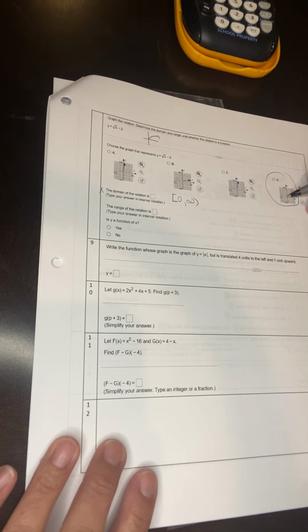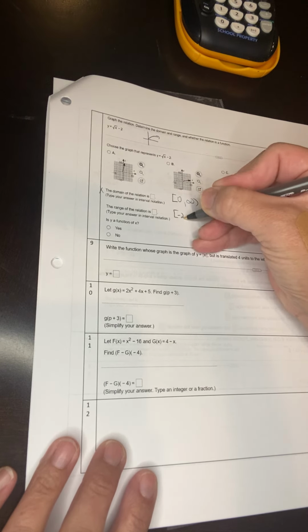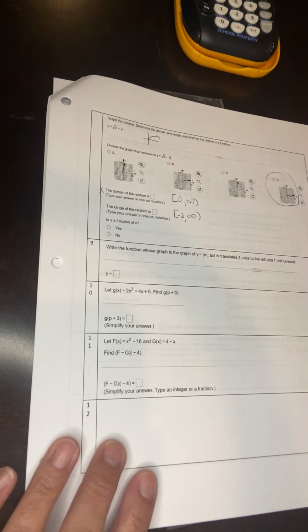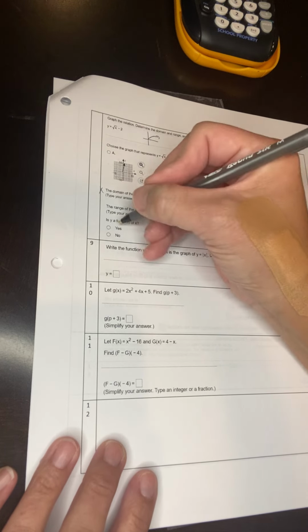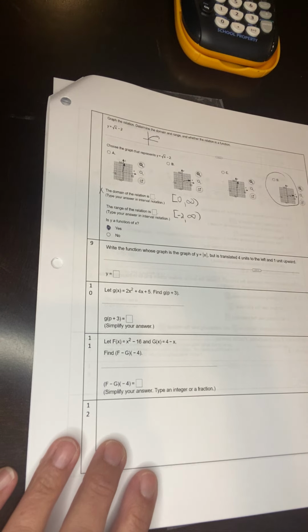It's only going down to that -2. So we're starting at -2, and it goes up forever to infinity. Is y a function of x? Yes. Now, to be a function, it has to pass the vertical line test.